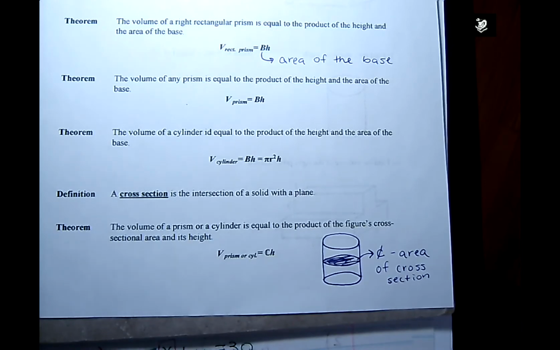So let's do a couple practice problems using these formulas. Let's start with a nice easy one. Find the volume of the rectangular prism.